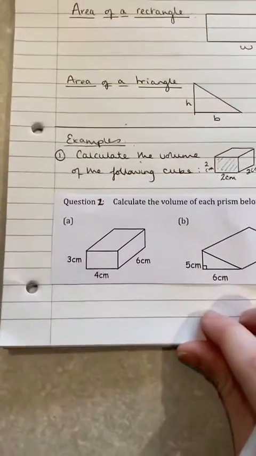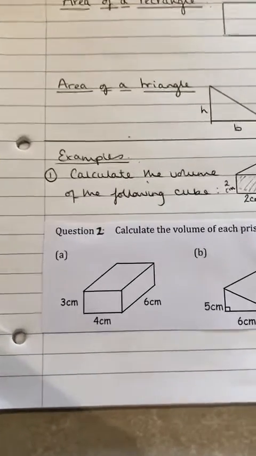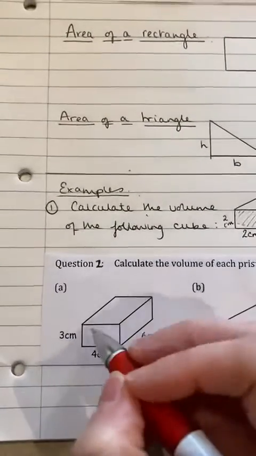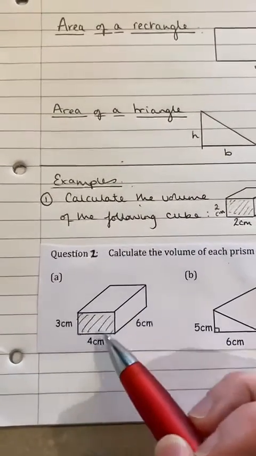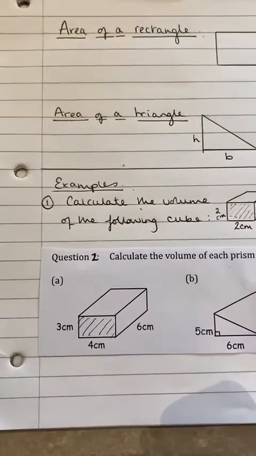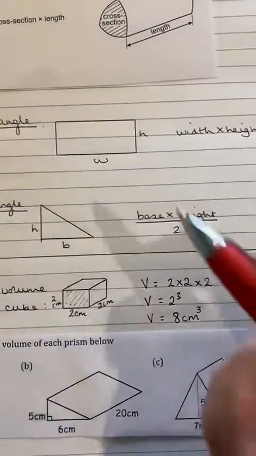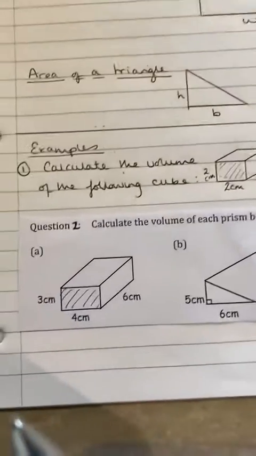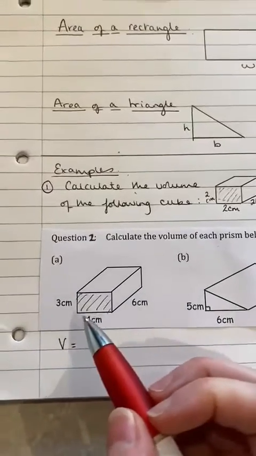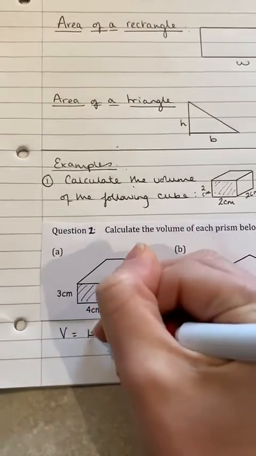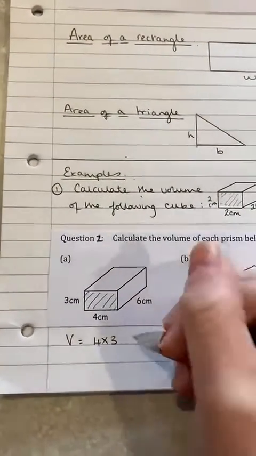Okay, let's look at these examples here. Calculate the volume of each of the prisms below. On this one we have a cuboid. The cross section at the front of a cuboid is a rectangle, so it's going to be the area of this rectangle times the length going back. Again, the area of a rectangle is just your width times your height. So V for volume is going to be 4 times 3, and then we're going to times that by the length going back.